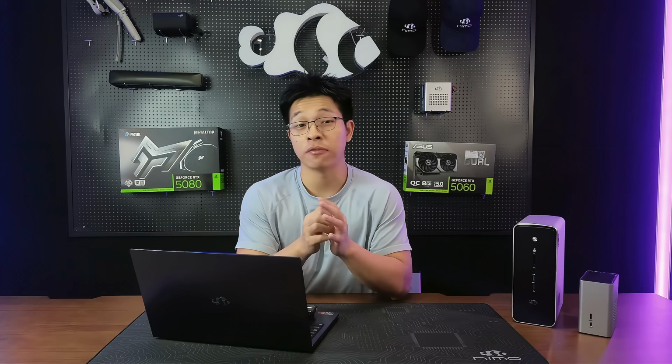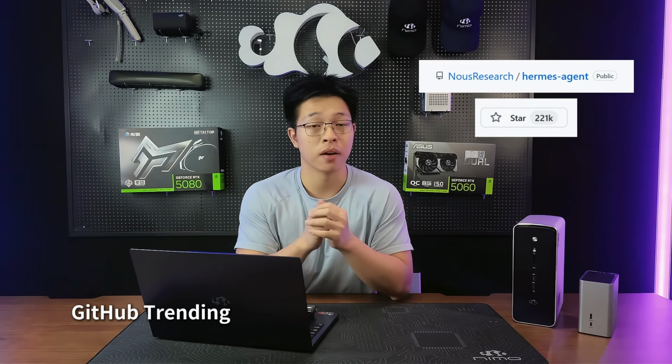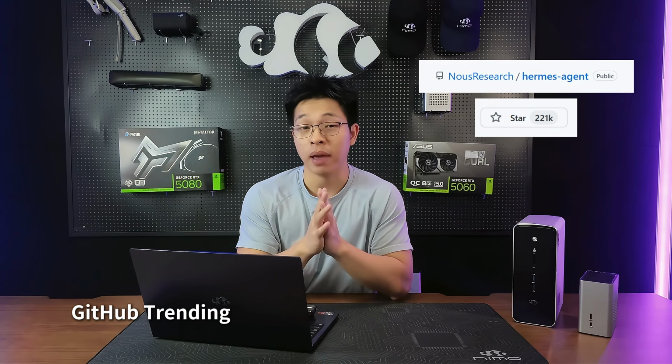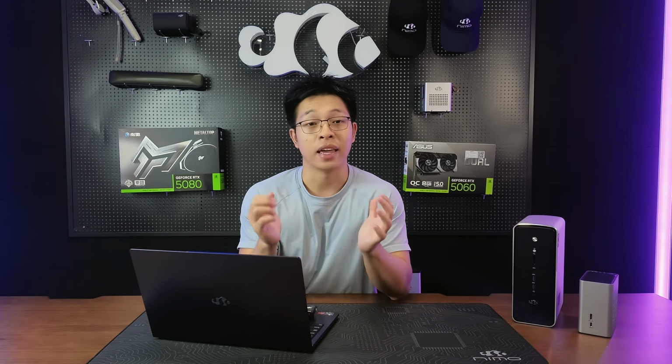Hermes Agent is now one of the fastest growing AI projects on GitHub, over 100,000 stars in just a few months. But most people only know about the main agent, not the 5 tools. Any one of them changed how you use Hermes. If you haven't used Hermes yet, it's an open source AI agent that does what most AI tools don't.